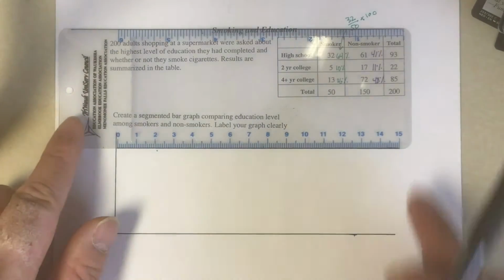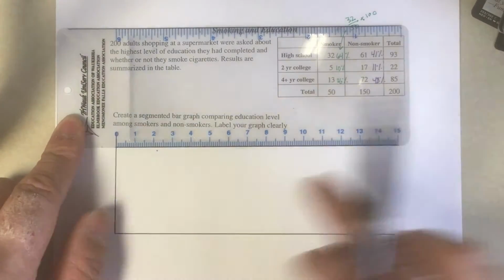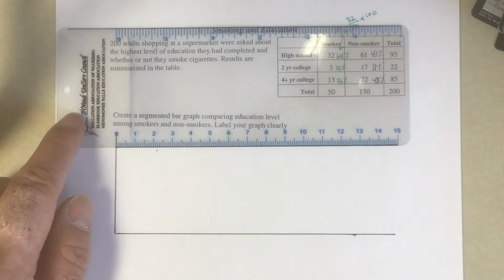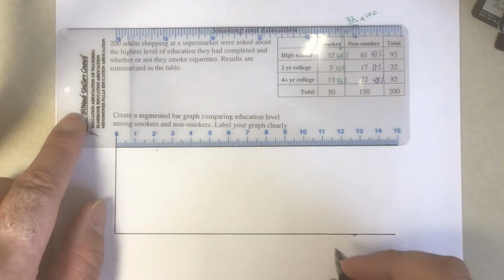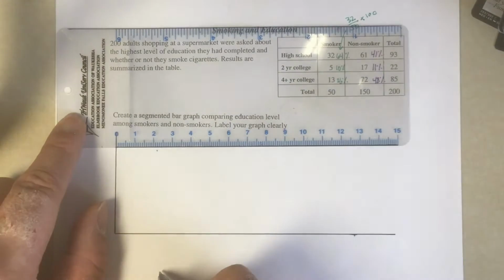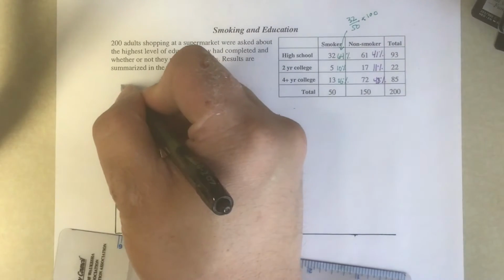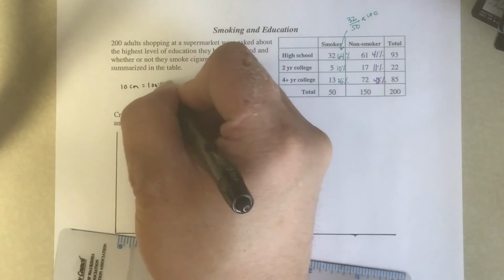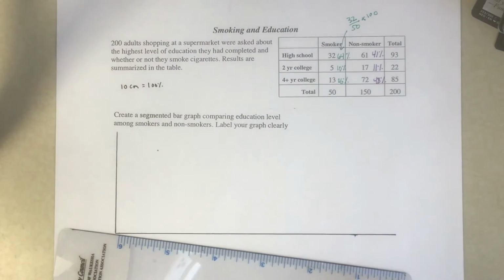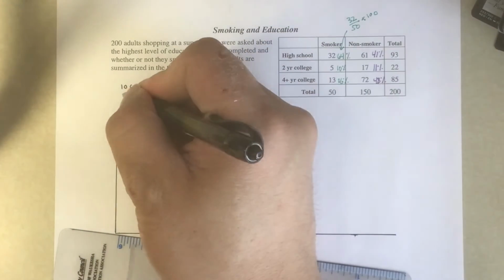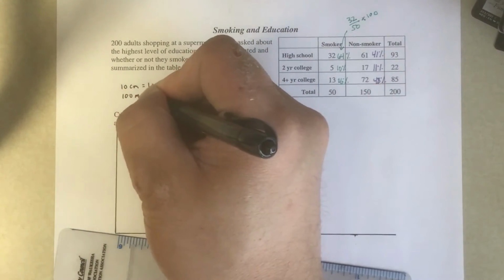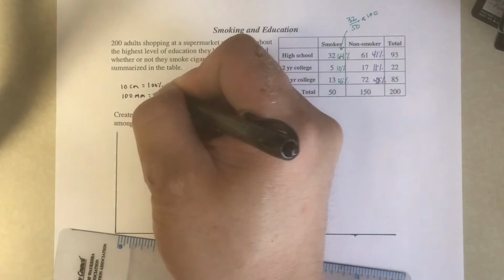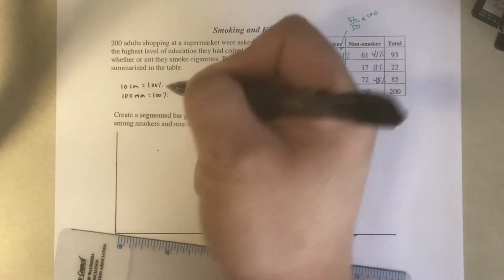Now I'm going to make my bars 10 centimeters long. The reason why is because 10 centimeters is going to be equivalent to 100%. Or in other words, doing a little bit of conversion, 100 millimeters equals 100%.